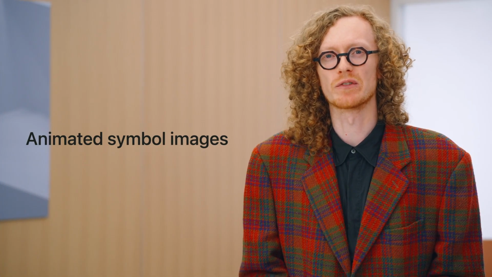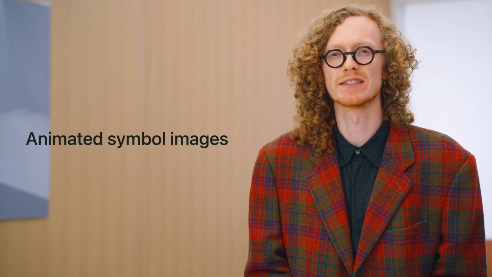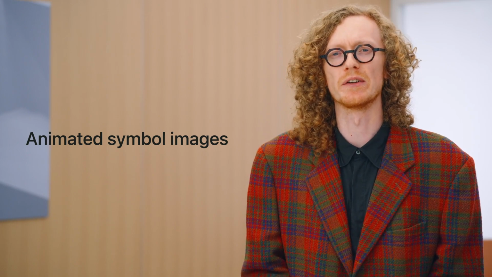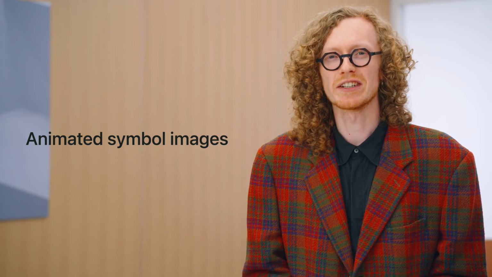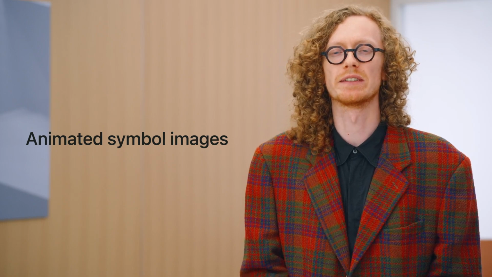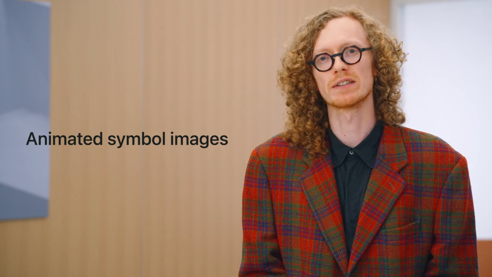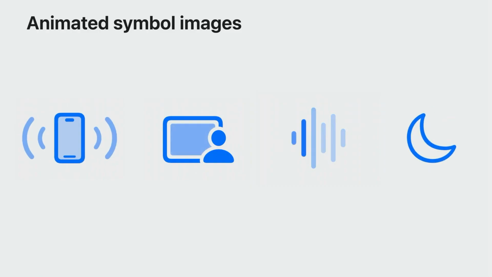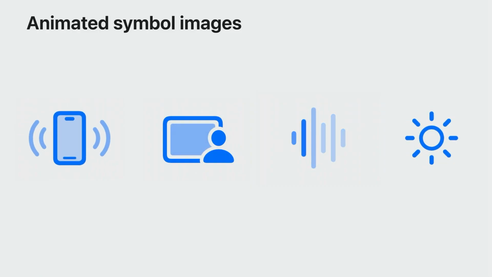Across all our platforms, SF Symbols enable a consistent look for toolbar icons, navigation bars, and other UI elements. They are designed to automatically align with text labels and can be easily customized for weight, scale, and appearance to match your app's design. In iOS 17, UIKit supports animated symbols with the new Symbol Effects API. These effects can be applied to any symbol image, even custom ones.